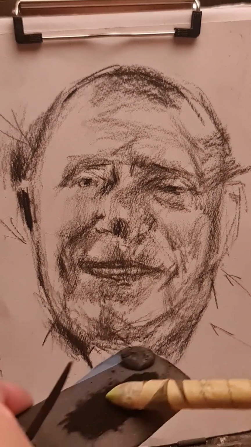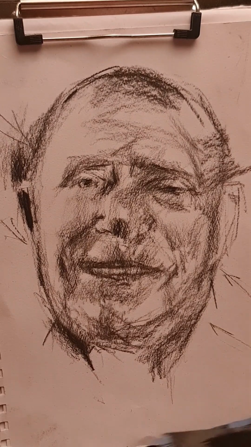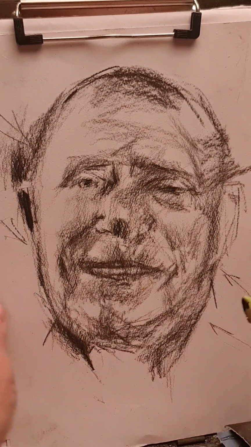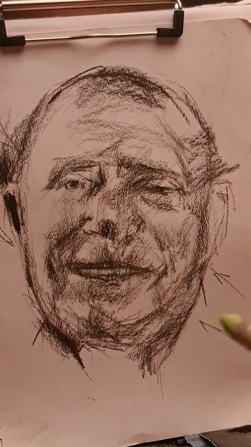And with a little bit of help of some stump. Get some stump here. My charcoal dust. Charcoal dust and stump. Very good friends, complement each other.